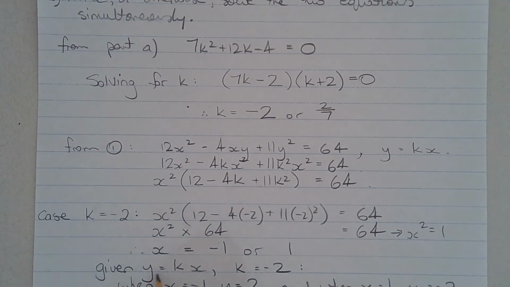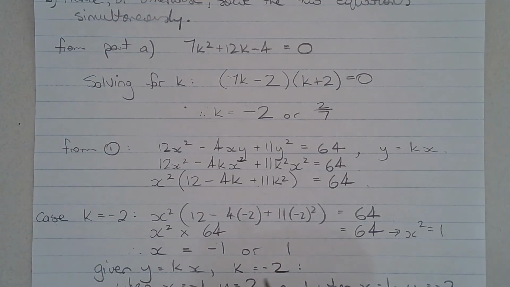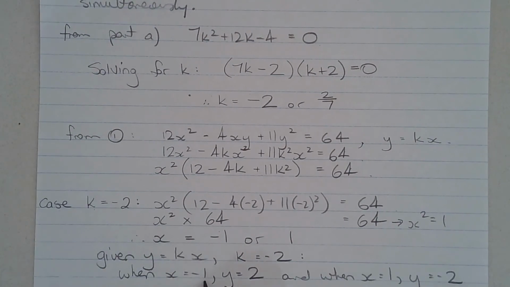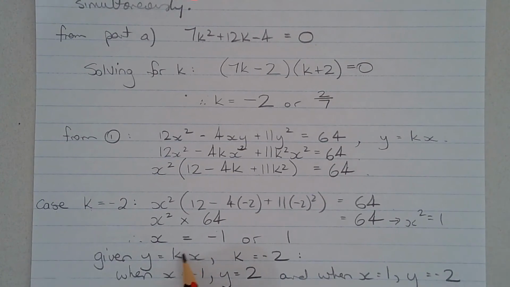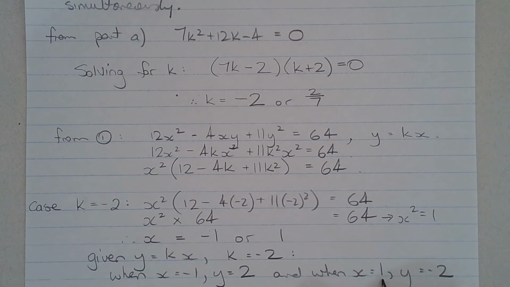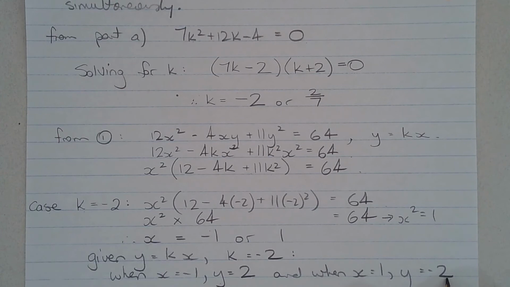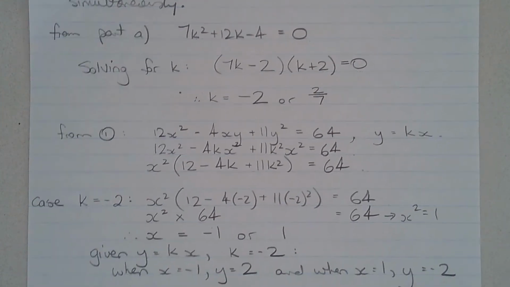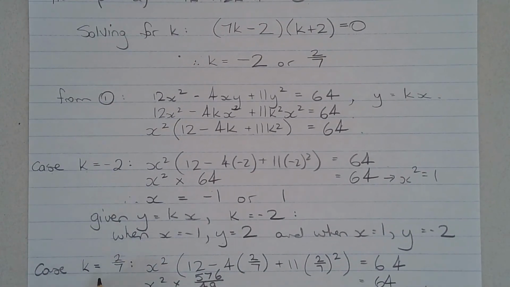Now, given that y equals kx, we've been told that, right? We know that in this case, k equals negative 2. We can then get the values of y that we need. So when x equals negative 1 and k equals negative 2, substituting into this equation, y equals 2. And when x equals 1, y equals negative 2. Makes sense. Negative 2 times 1 equals negative 2. Very nice.